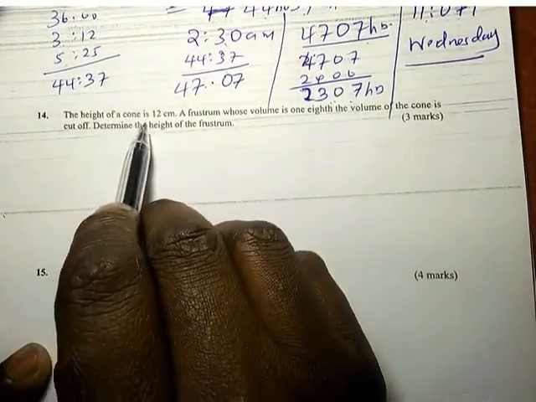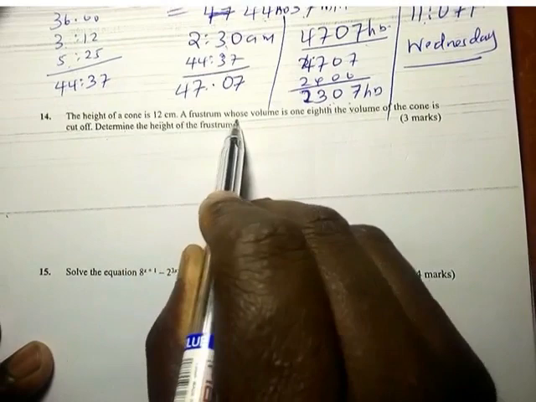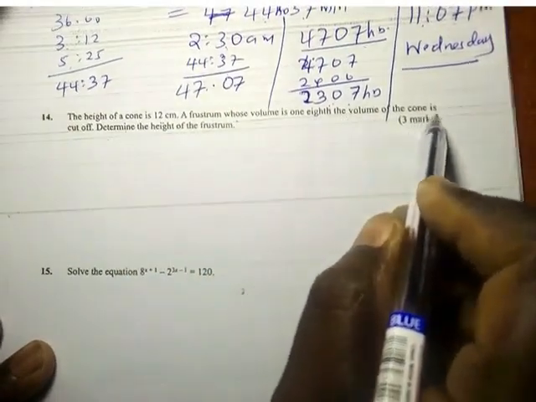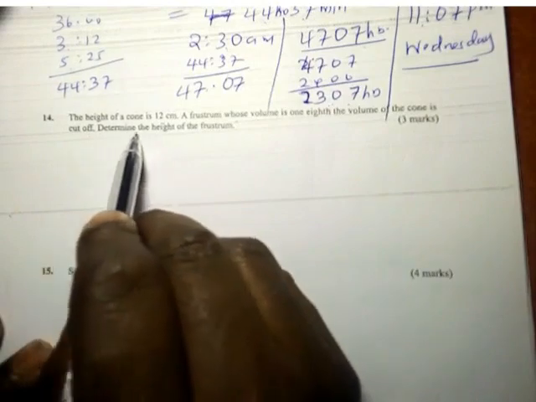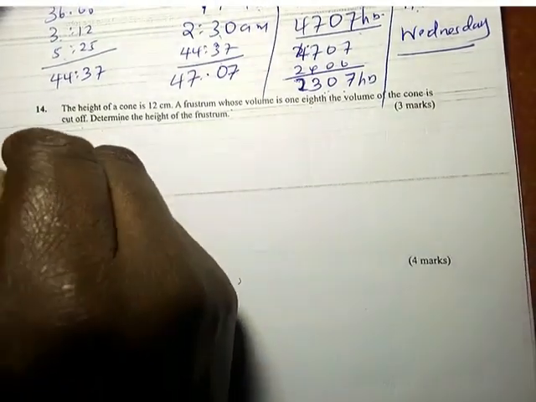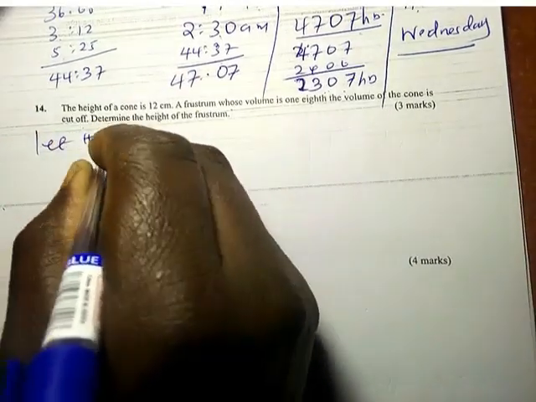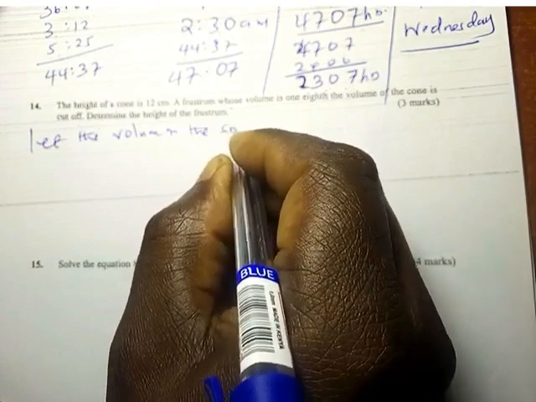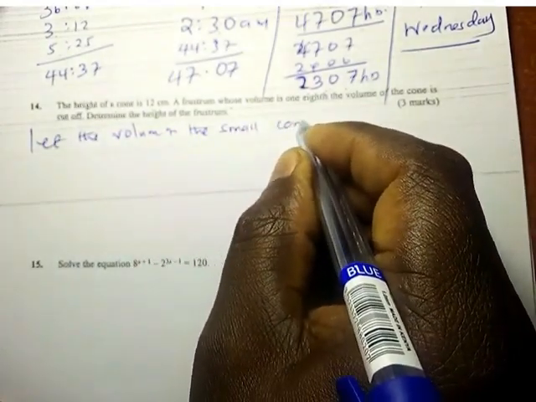The height of a cone is 12 centimeters. A frustum whose volume is 1/8 of the volume of the cone is cut off. Determine the height of the frustum. So let the volume of the small cone be x.